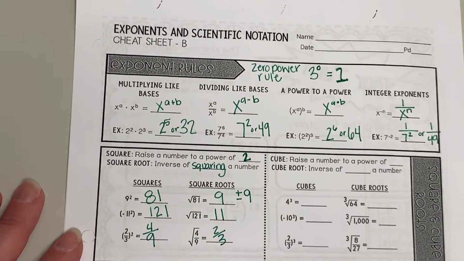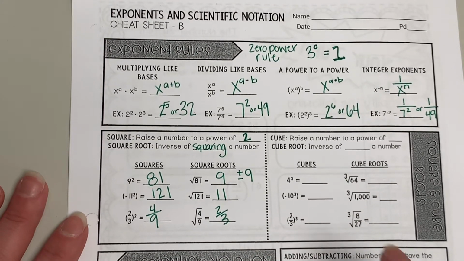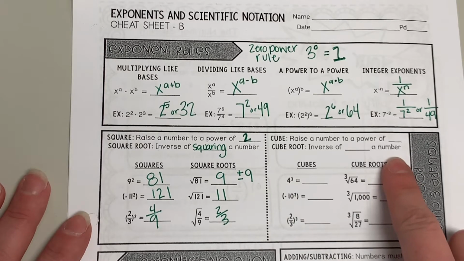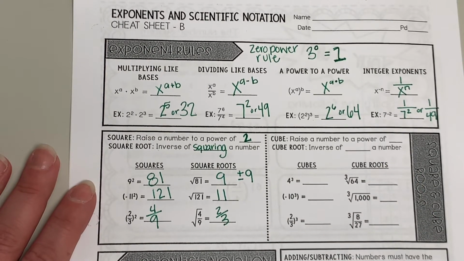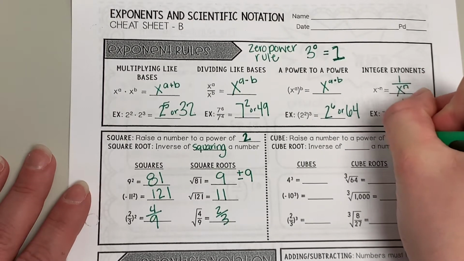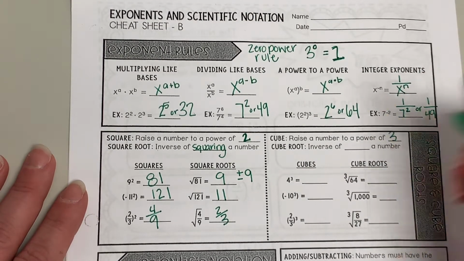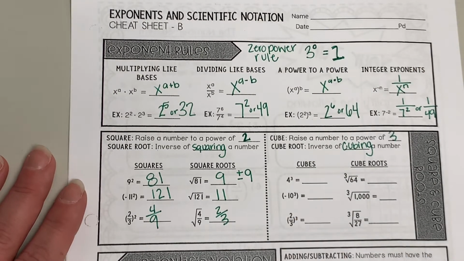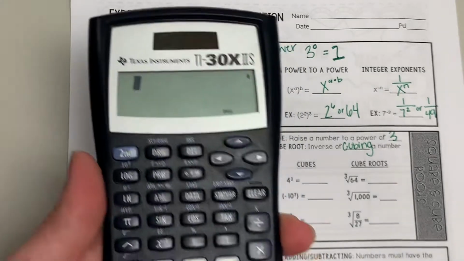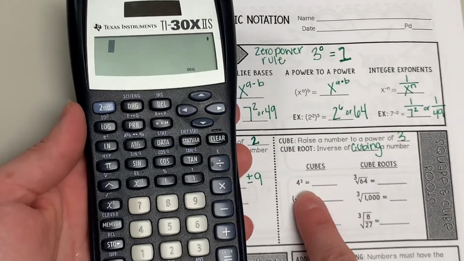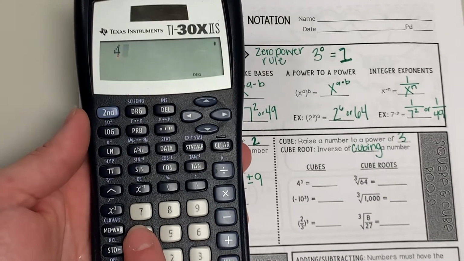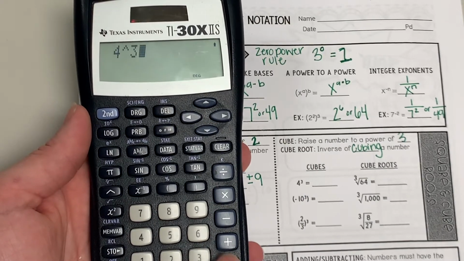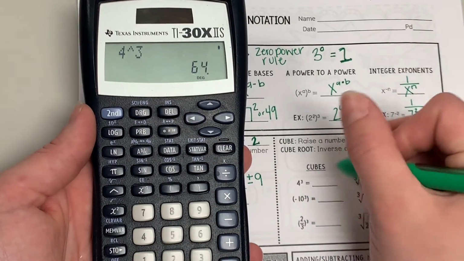Okay, let's talk about cubing. It's similar to squaring. When you cube something, you are increasing it. When you cube root it, you are decreasing it. So a cube is to raise something to a power of 3. Cube rooting is the inverse of cubing a number. So let's talk about cubes. In your calculator, when you are cubing something, so 4, you're going to hit that roof button and then to the 3rd, because you are cubing it, 64.